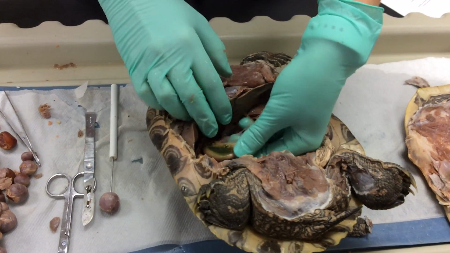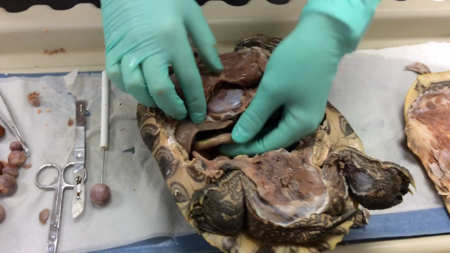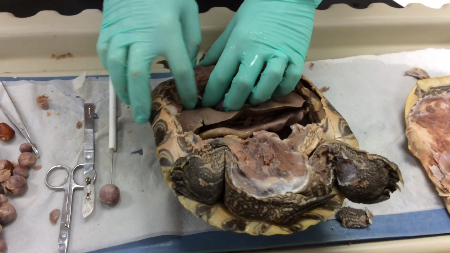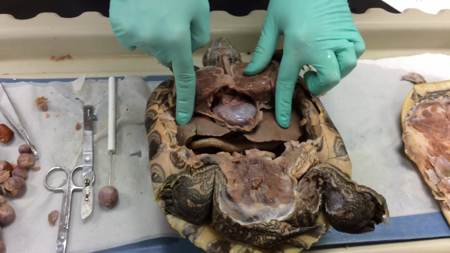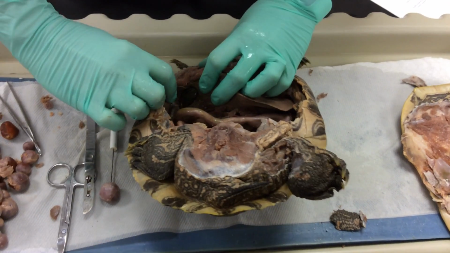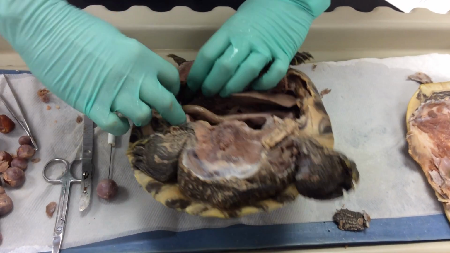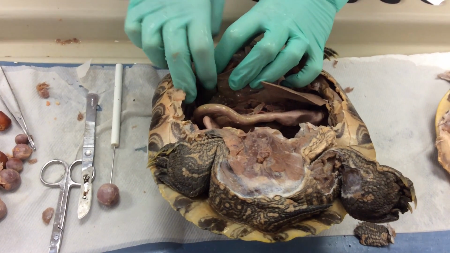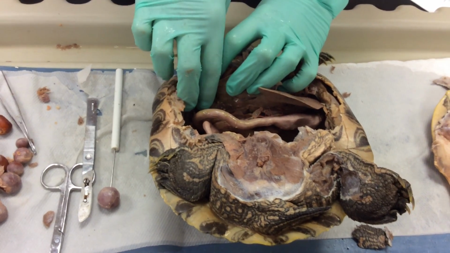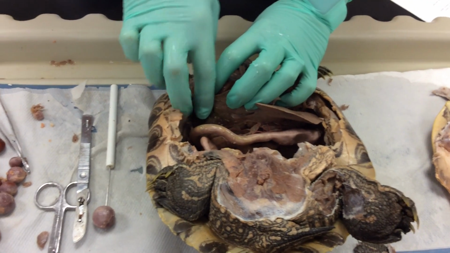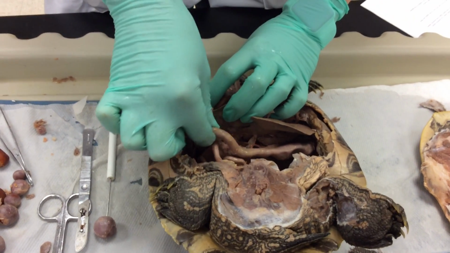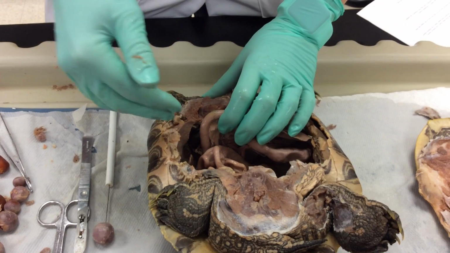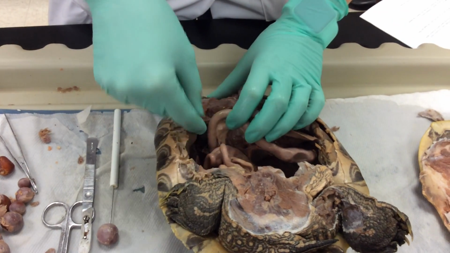Now you see the green region, and that actually comes from, here's more liver, so this large structure here is the liver, and the green comes from the gallbladder. The gallbladder is this sac in here, and you can see this dark green structure, that's the sac. The gallbladder is going to store the bile that's produced by the liver, and then it's going to be inserted into the small intestines to allow for it to break down other particles of food.